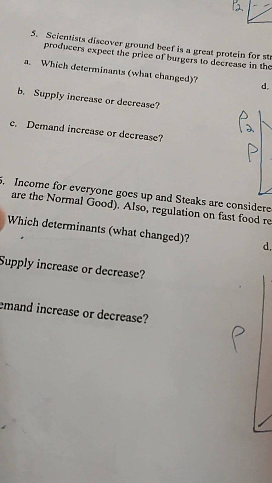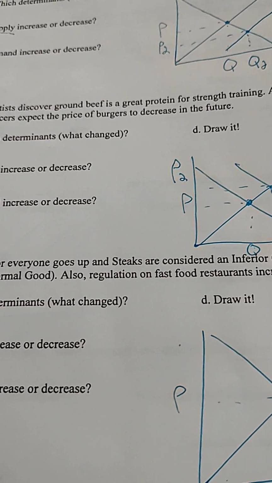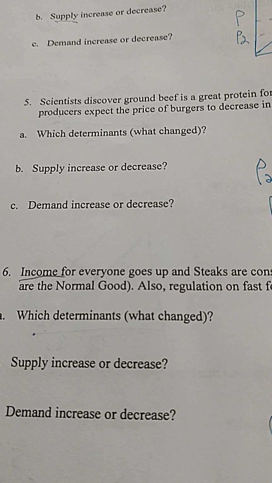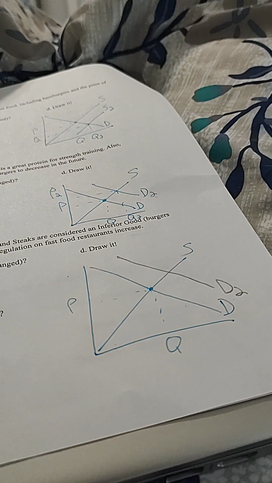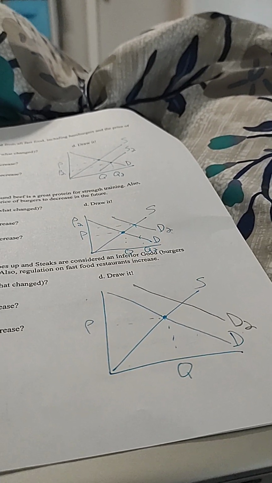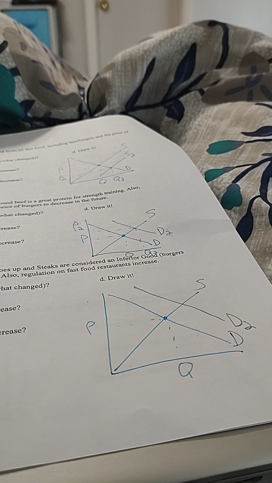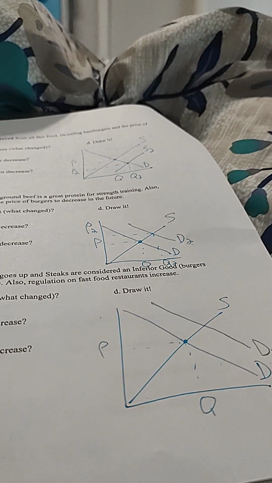Here where it says which determinants change, we can do the same thing. We're going to take these one at a time. First off, income. That's what changed here initially. And so we can look at that and go, okay, income, that's a demand issue. Income goes up. Steaks are inferior. That's fine, but what about burgers? Burgers are normal. Well, if income went up, burgers are normal. That means demand for burgers is going up. I come over here and draw a demand increase. Here's the biggest thing if you're doing a multiple shift. Draw that D2 and then stop. Don't go to P and Q yet. If it's a multiple shift like this, just do demand. Don't draw P and Q just yet. Let's wait and see what the second part of this is.